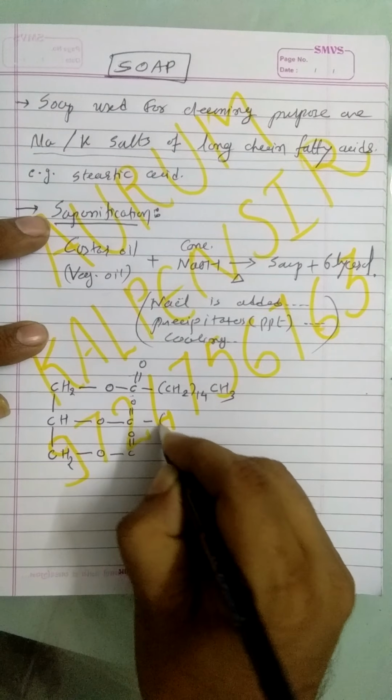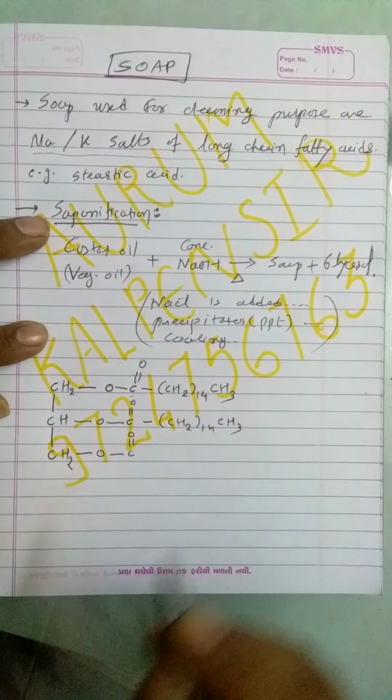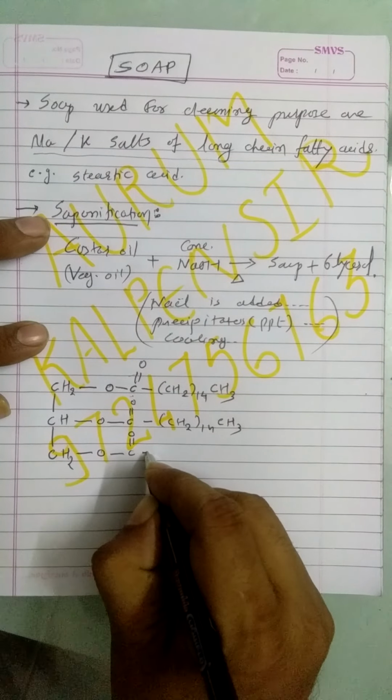The total long chain is 14 plus 1, which is 15 carbon atoms.